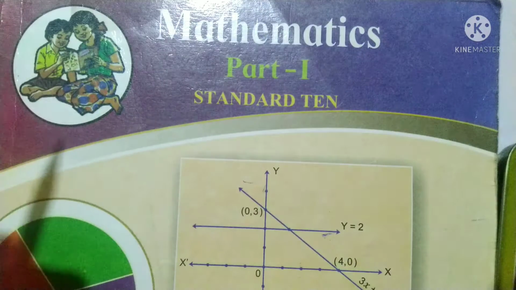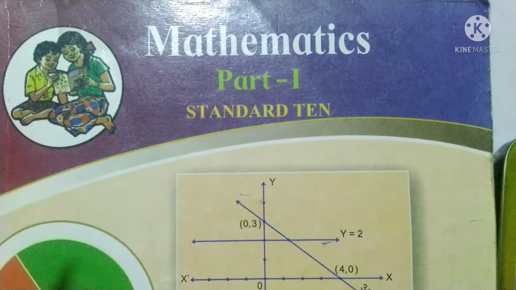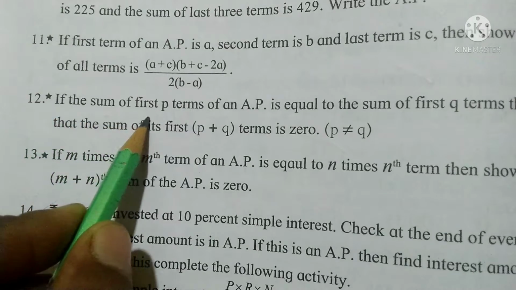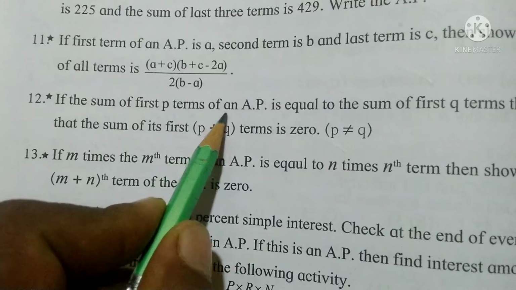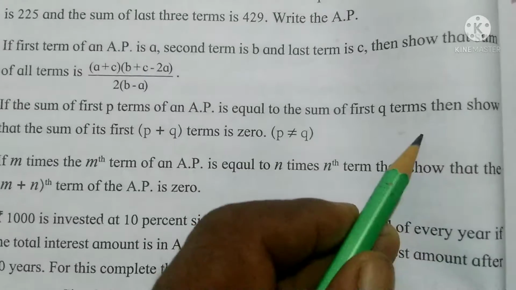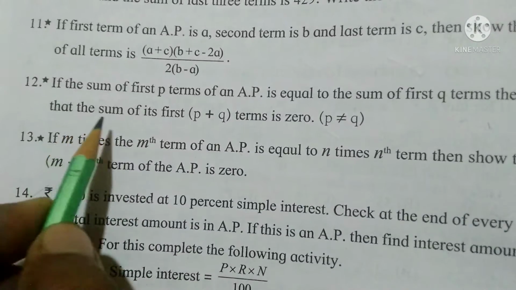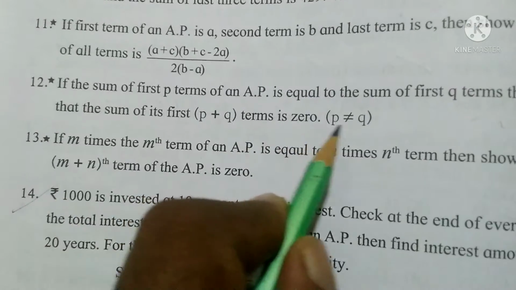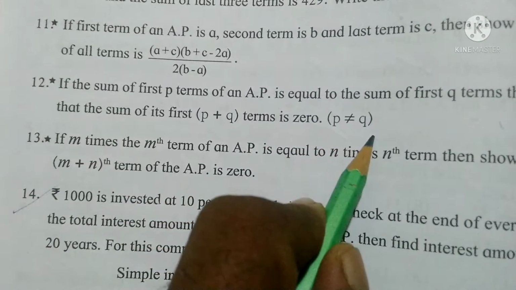Mathematics Part 1, Chapter number 3, Arithmetic Progression. Problem set 3. Question number 12. If the sum of the first p terms of an AP is equal to the sum of the first q terms, then show that the sum of its first p plus q terms is 0, where p is not equal to q.